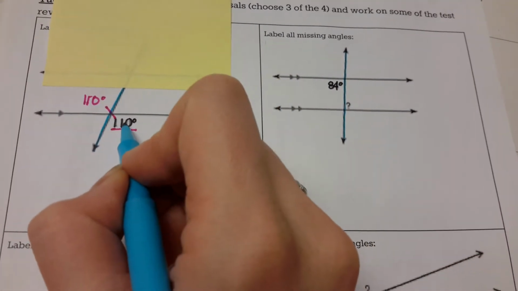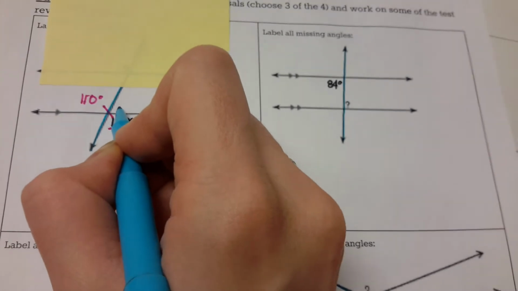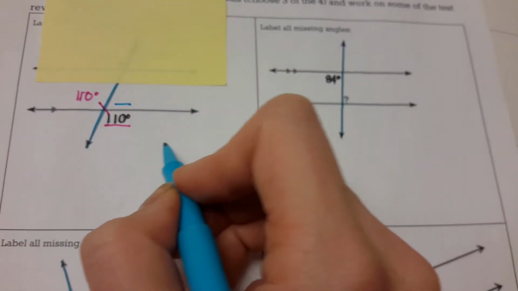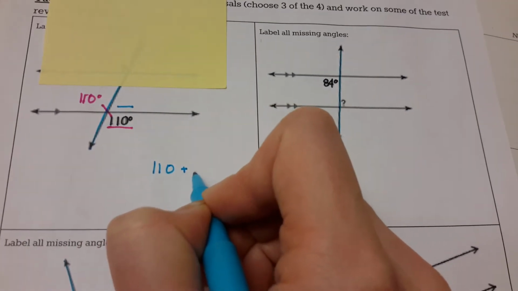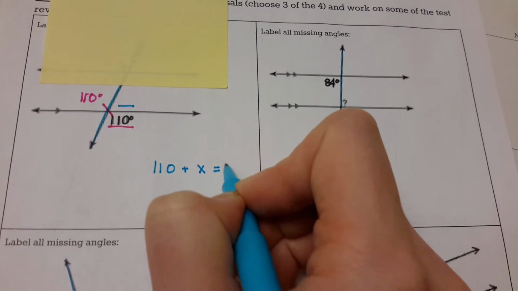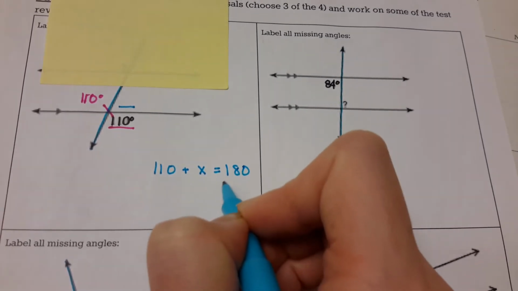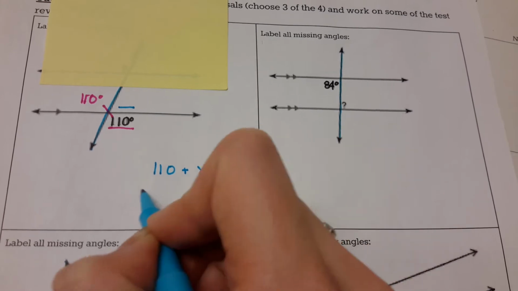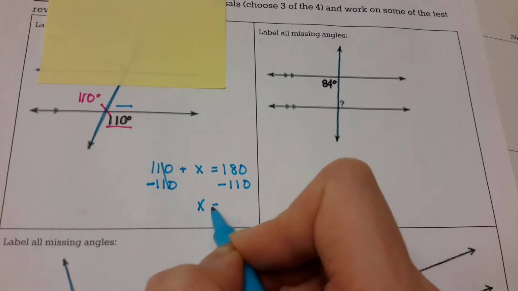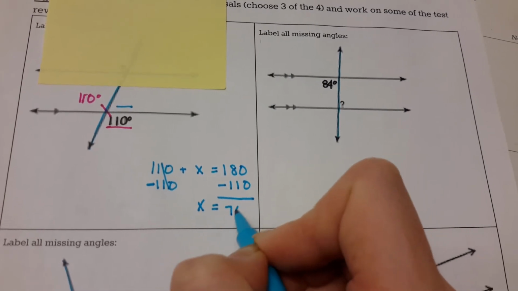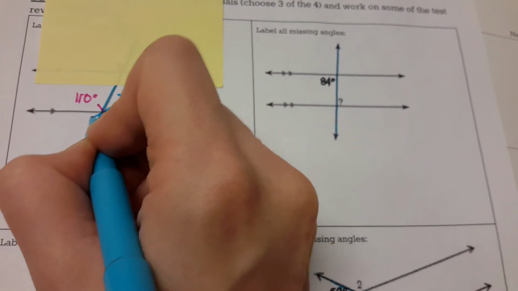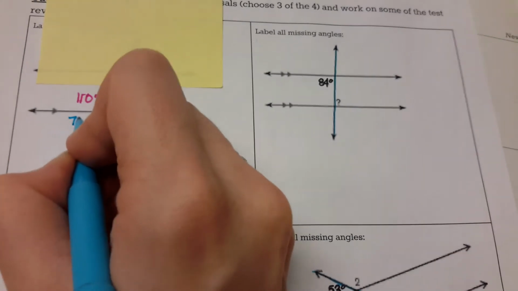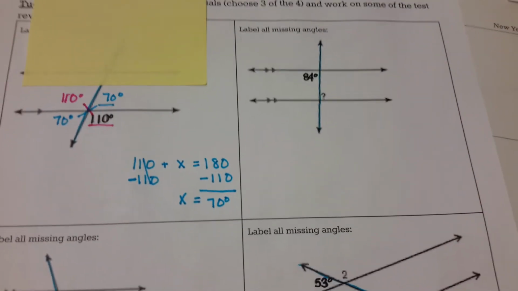I know that angle 110 and my missing blue angle is going to equal 180. So I have 110 plus my missing angle equals 180. I'm going to subtract 110, it cancels out, and x equals 70 degrees. So you know that this missing angle is 70 degrees, and again, vertical angles are congruent. So I have half my problem done.